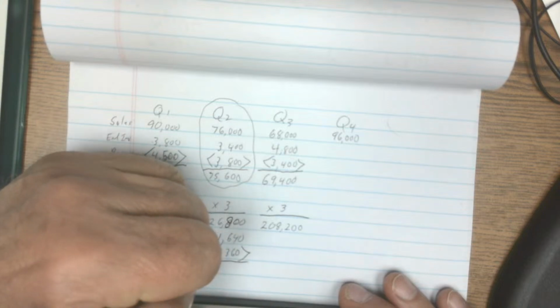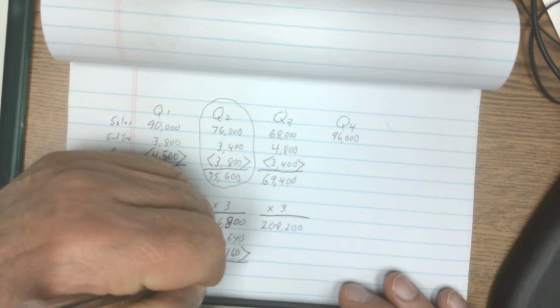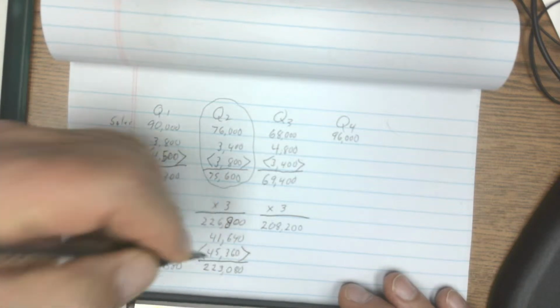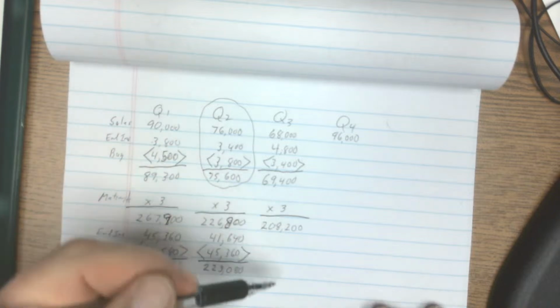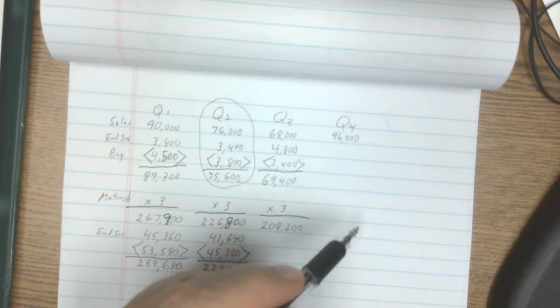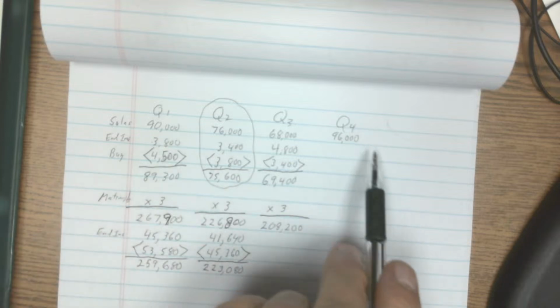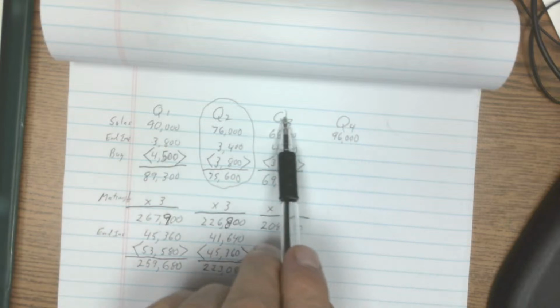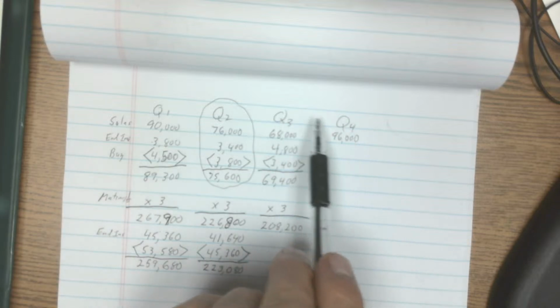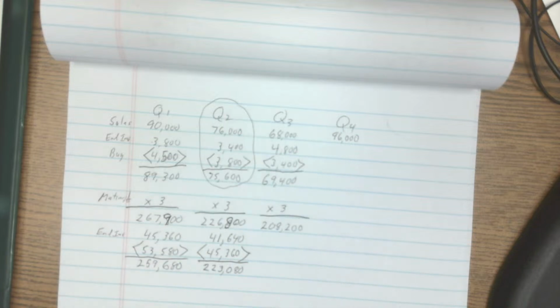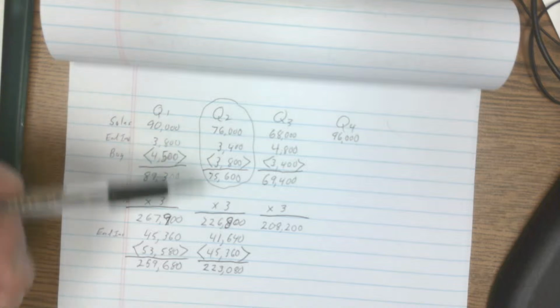So I need to buy 223,080 pounds. Now, see, quarter three drops off now because I don't have the quarter four inventory number. So that's why I was saying at the beginning of this problem, you have to have 2 quarters of sales beyond what the period of time you're budgeting for. So that gets us to the materials.